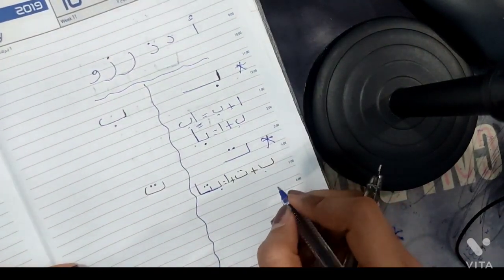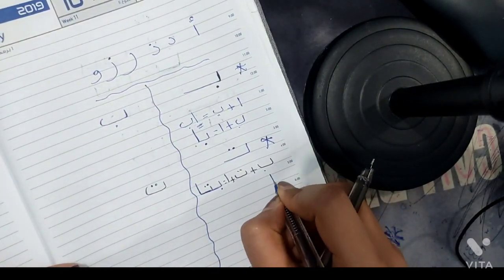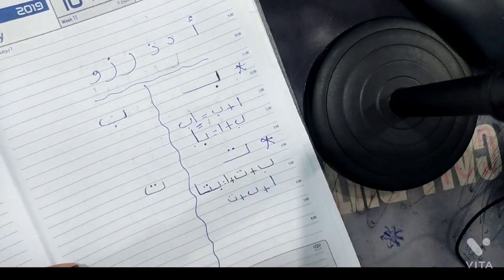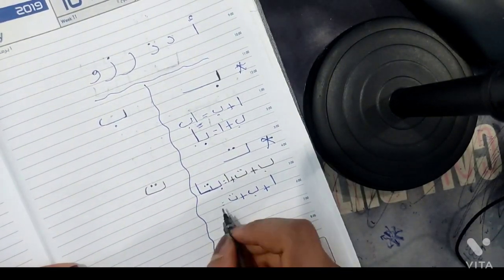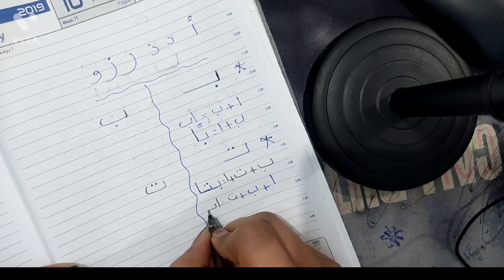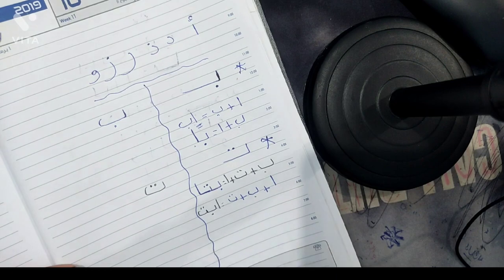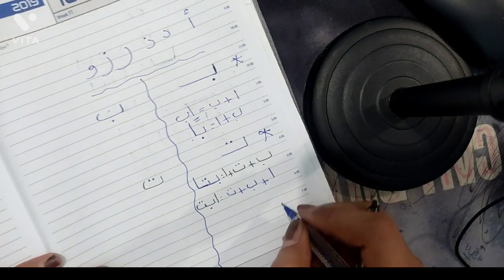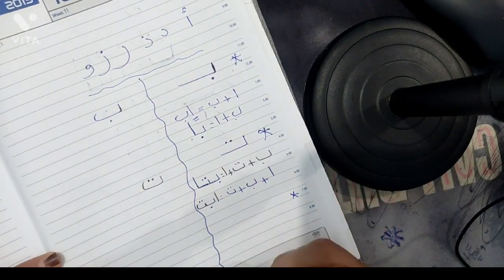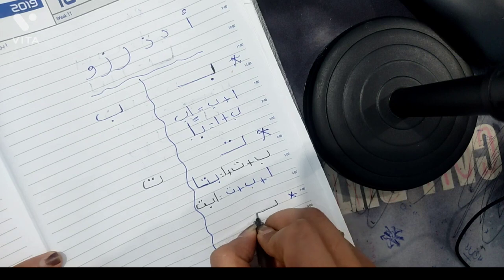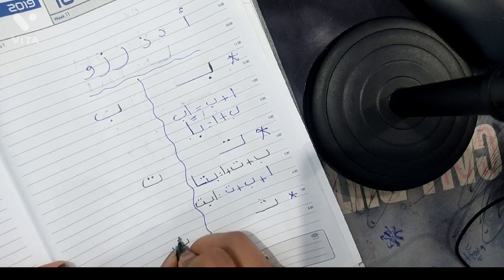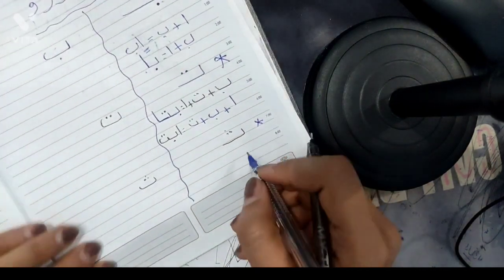Then if we have Alif and then Ba and then Ta, how can we write them? We will write Alif, then Ba with an arm and Ta, like this. Yes, that's it. Okay, so what is after Ta, guys? Tha, with an arm and without an arm. Yes, ahsantum. And then we have what?